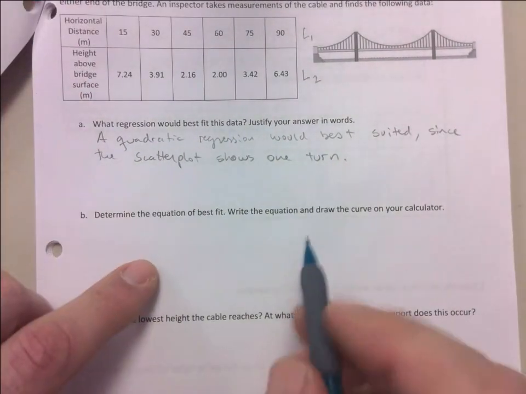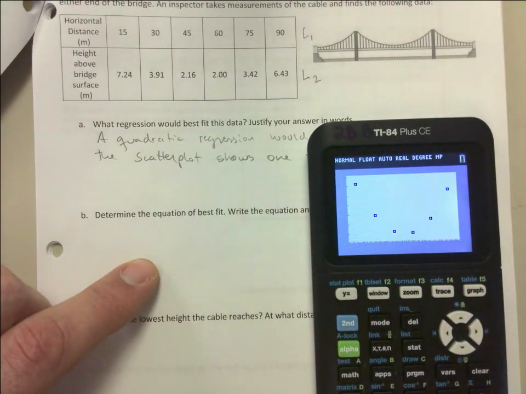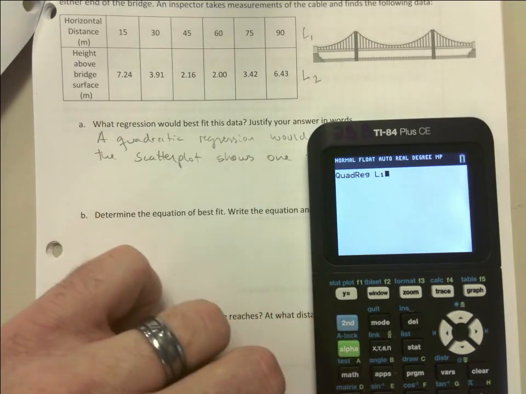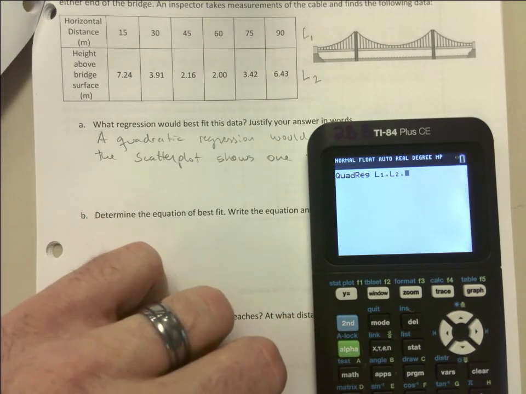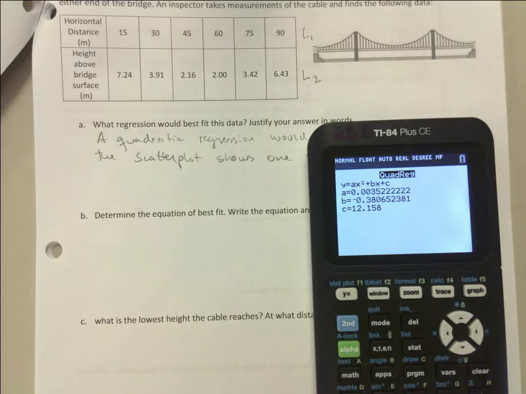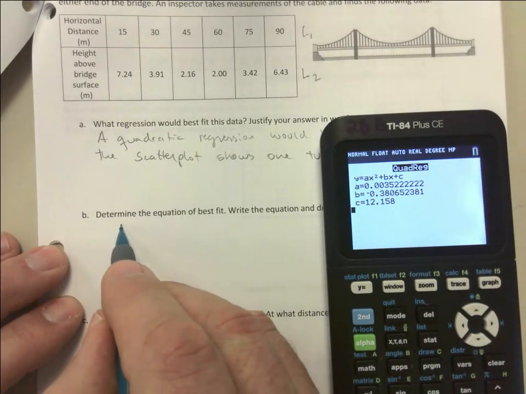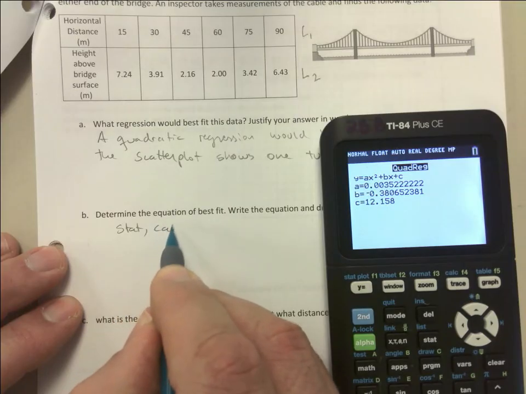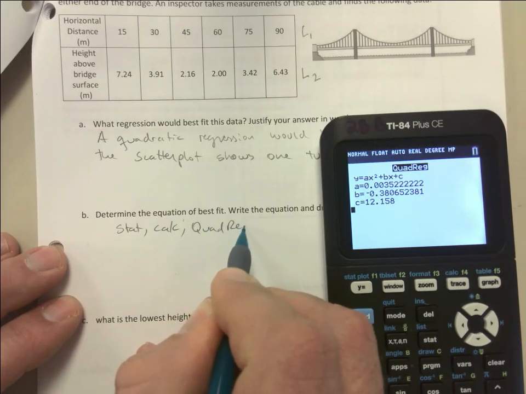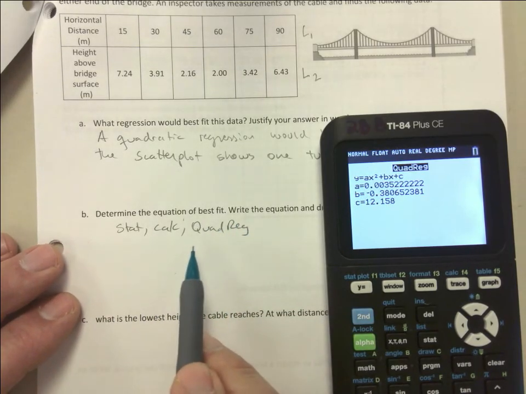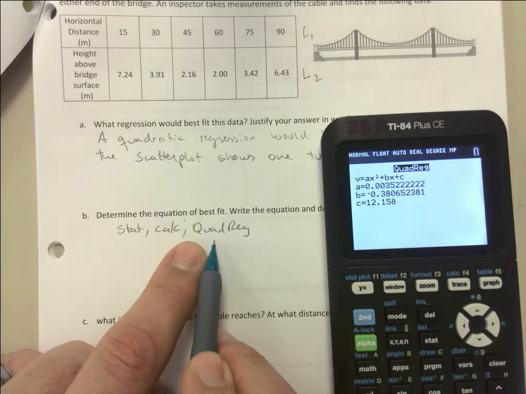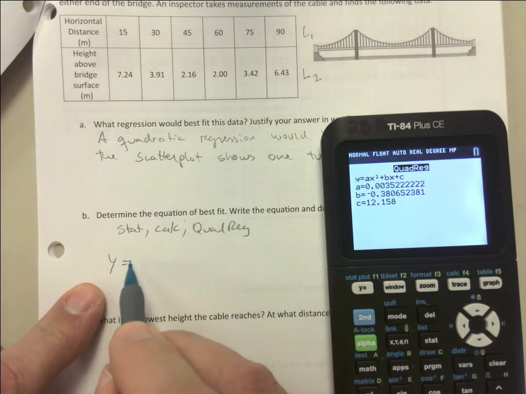Determine the equation of best fit, write the equation, and let's do that. Stat, calc, quadratic regression, second 1, comma, second 2, comma, alpha, trace, 1. And that is our quadratic equation. So we just go stat, calc, followed by, in this case, a quadratic regression. So that's the bare minimum in terms of your keystrokes, right? Tell me, is it quadratic? Is it linear? Is it cubic, right? And then we write down the equation.